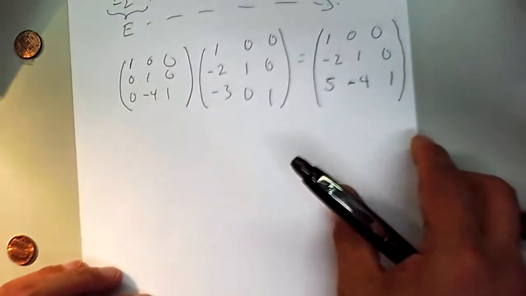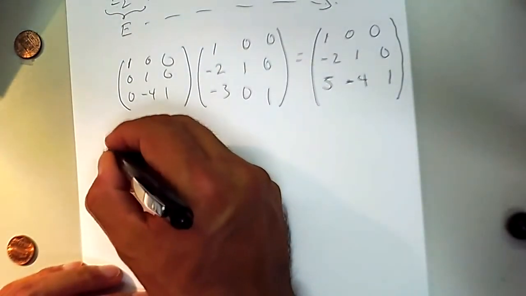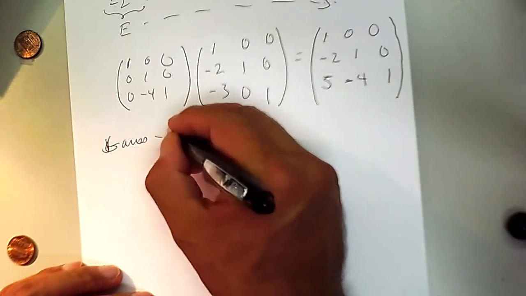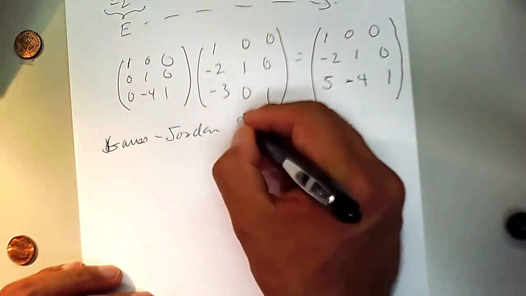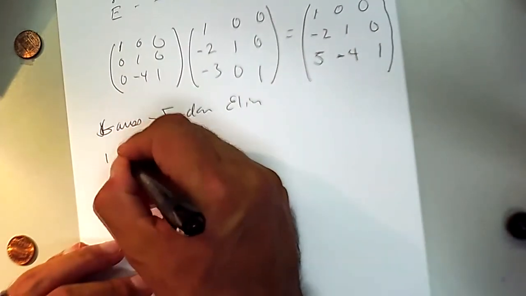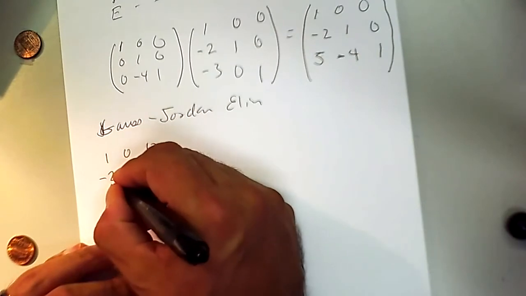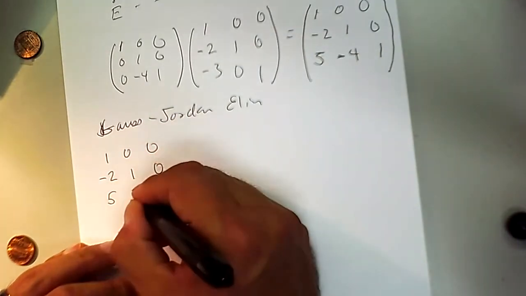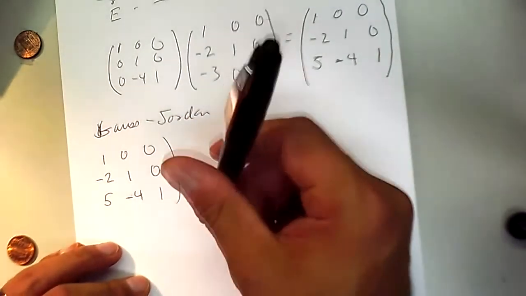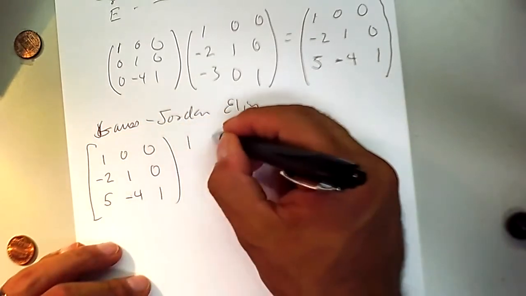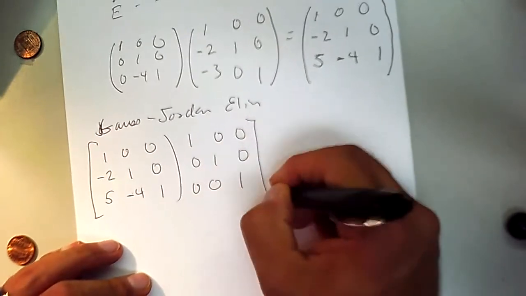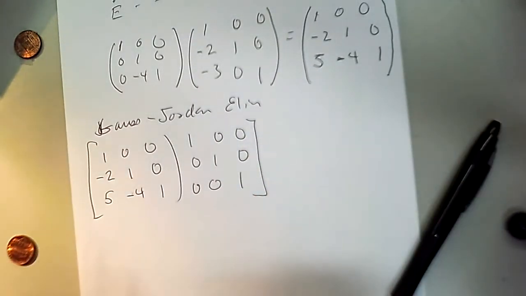And here's where I'm going to use the Gauss-Jordan elimination method. Remember how that goes? So start with this matrix, 1, 0, 0, -2, 1, 0, 5, -4, 1. Well, we want to put the identity matrix next to it. This should be a review problem from the previous video.